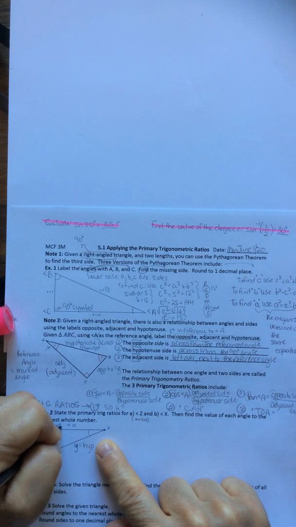So let's go with hypotenuse, because that's what it is. Then the adjacent is the leftover one, which is next to the marked angle. All right, so let's state the primary trig ratios, using Z as the marked angle.